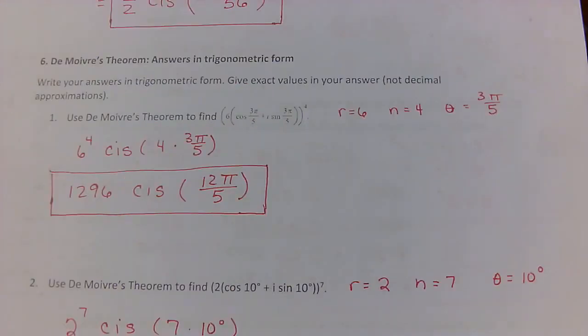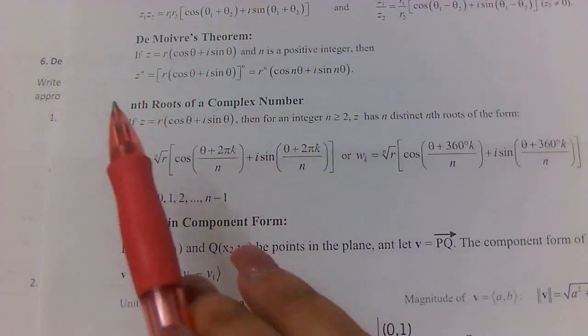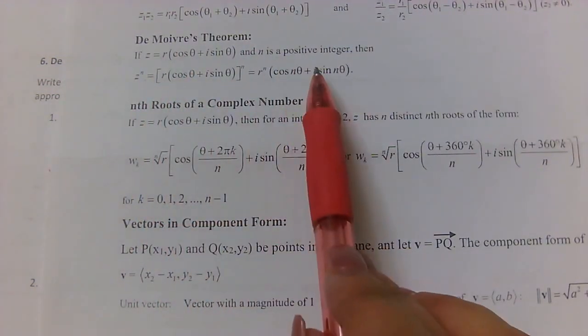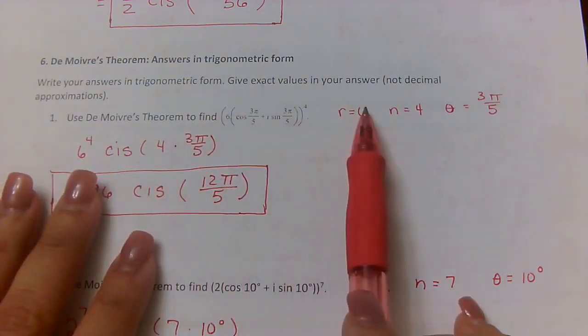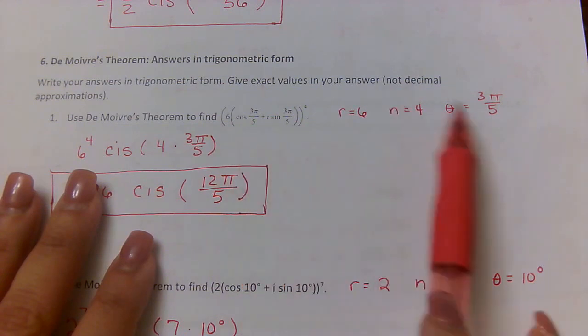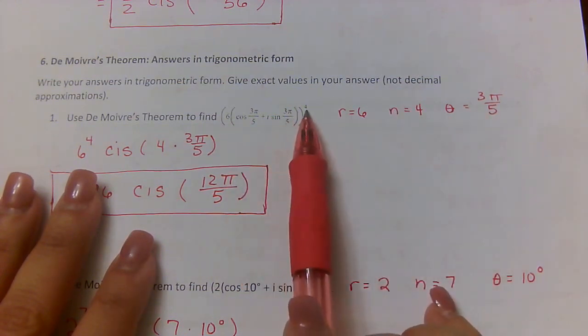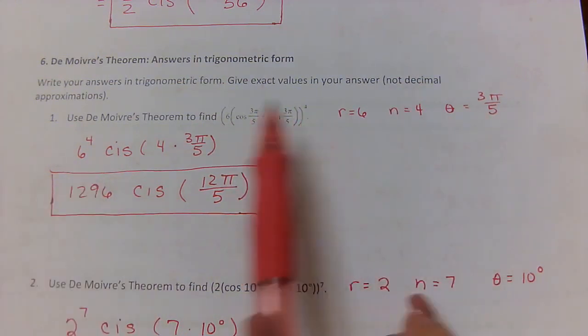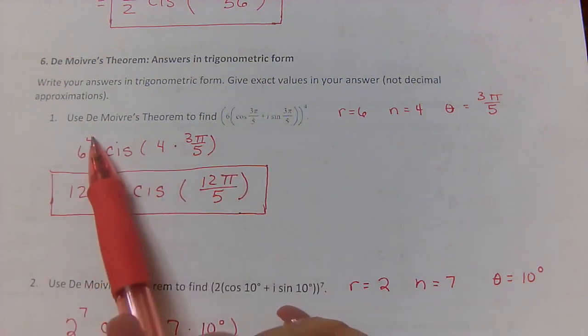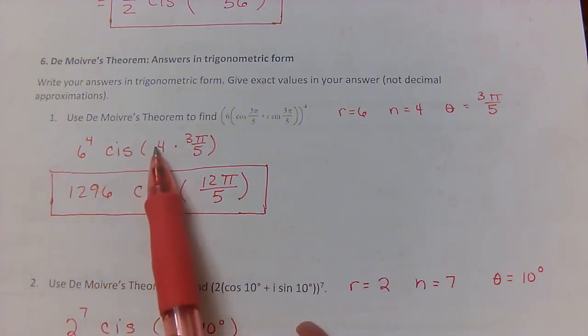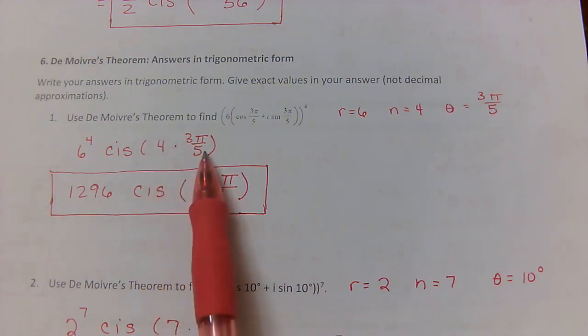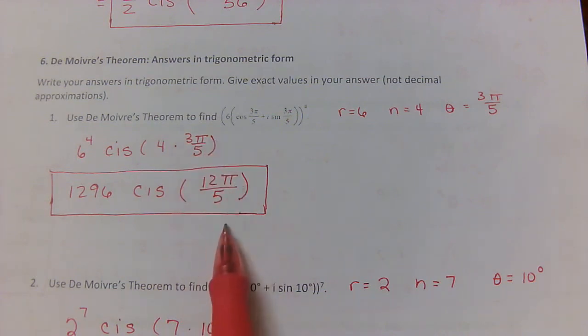Number 6, first thing we're going to do is use our formula, which is located right here. Okay. And I'm going to label everything. So this is my R, this is my theta, and my n is going to be 4 because that's the exponent right here. Okay. Just plug it in. R to the nth power, so 6 to the 4th power, evaluate that in the calculator, CIS, n times theta, so 4 times theta, and then 4 times 3 is 12, pi over 5.